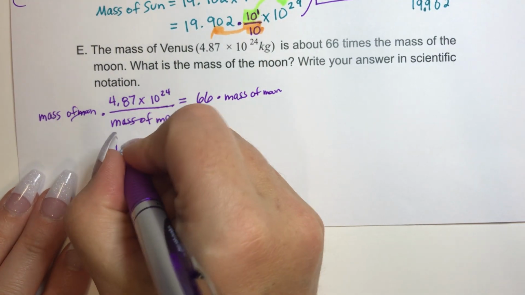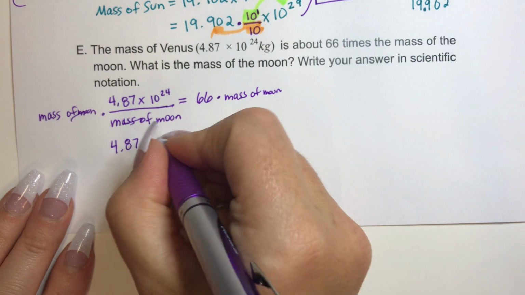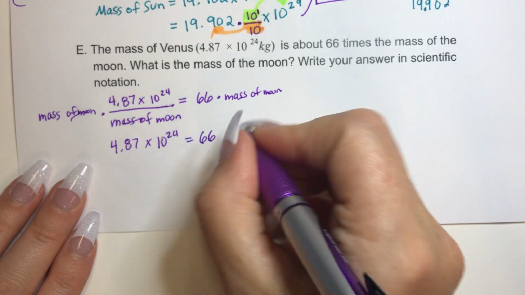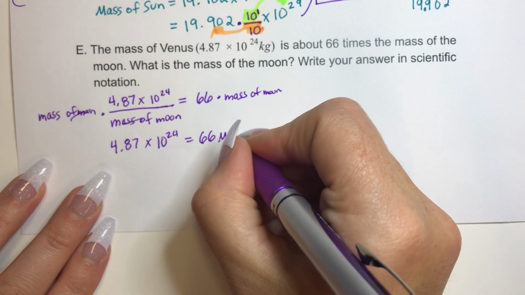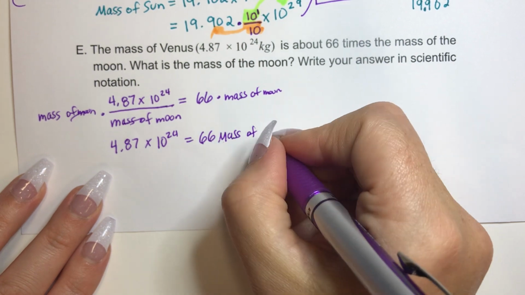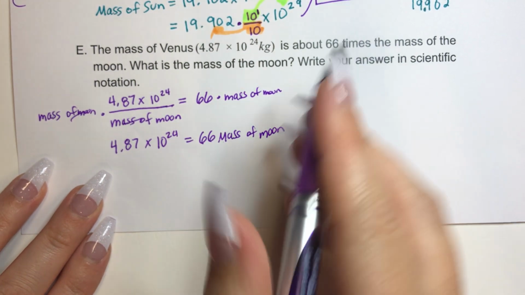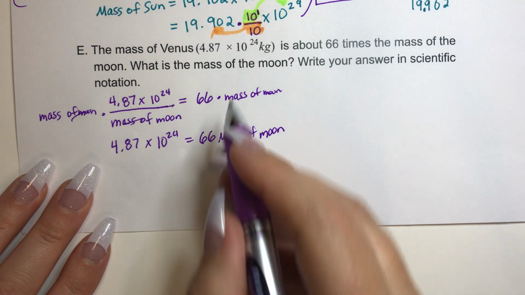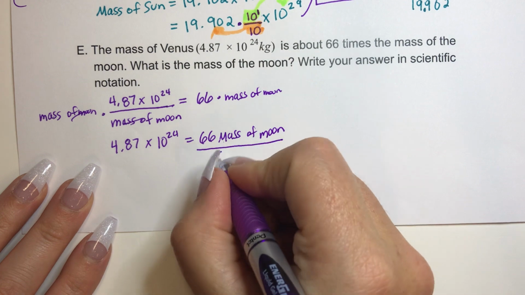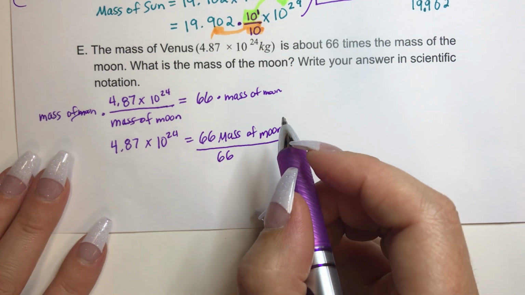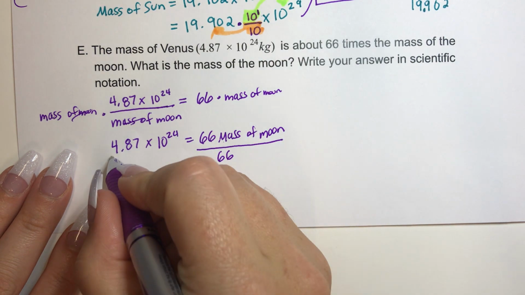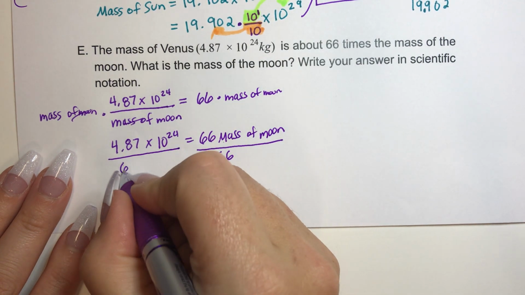We're left with 4.87 times 10 to the 24th equals 66 times the mass of the moon. Now we need to get the mass of the moon by itself, so we have to get rid of this 66 times. We do the inverse operation, which is division, so we're going to divide by 66.